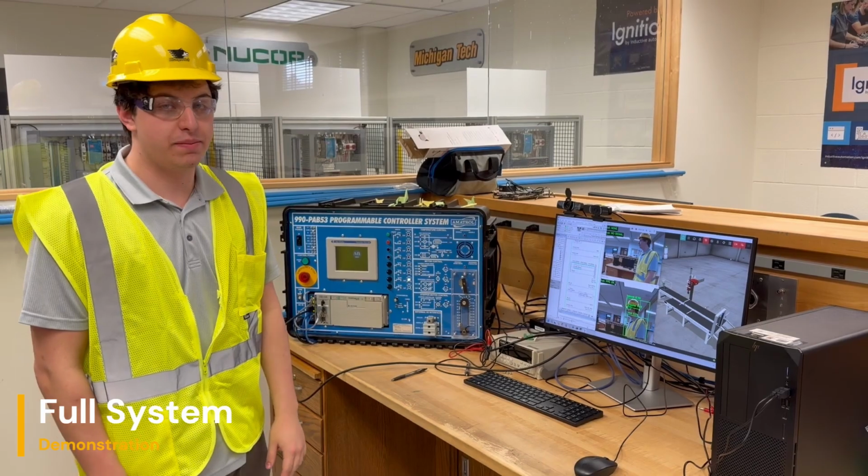This is our presentation for our Advanced PLC semester project. We use Factory I/O to simulate a production environment using webcams to monitor workers for PPE and hand gestures, and an OV20i camera for part inspection. The goal of this project was to produce a system that improved worker safety and efficiency. This is a demonstration of our full system.